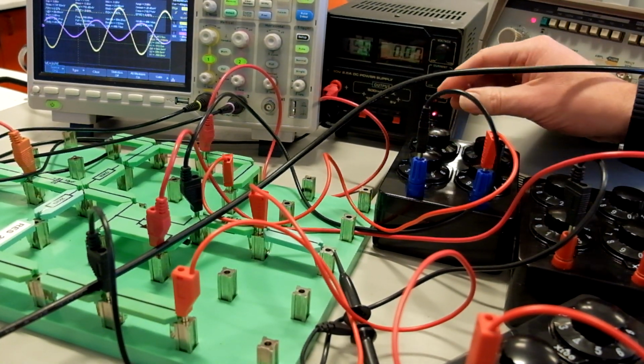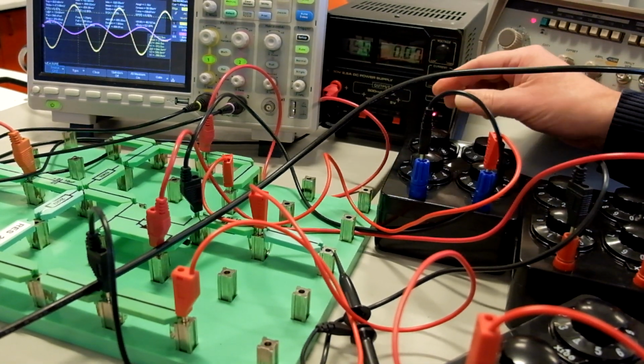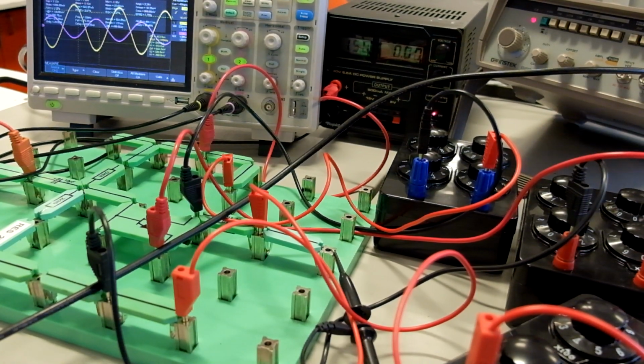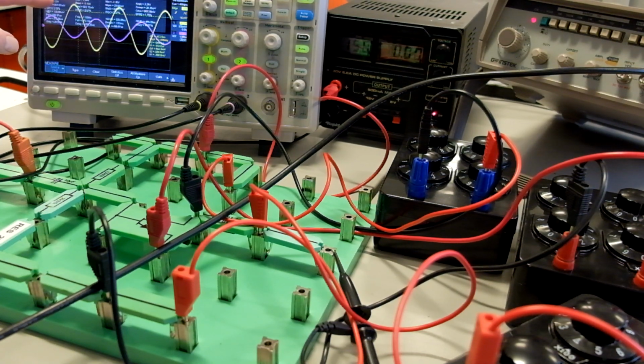We're going to do 2K7, so we change that to 2K7, and we've got 1K2, so the gain from theory should be 2.25. The gain coming out is a little bit higher, 2.4 there.